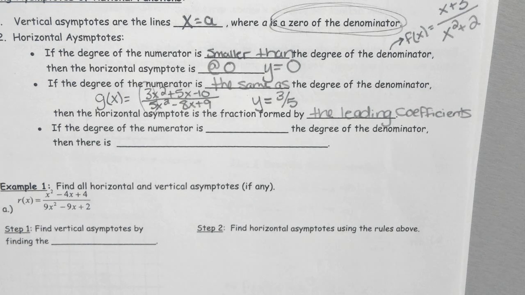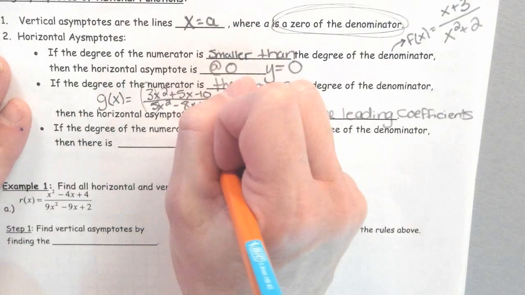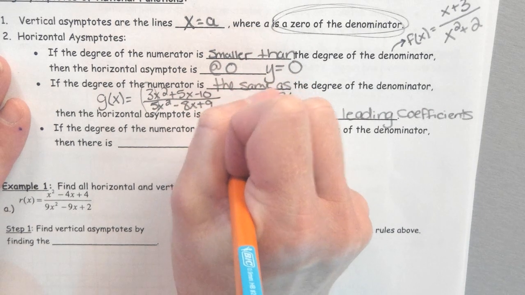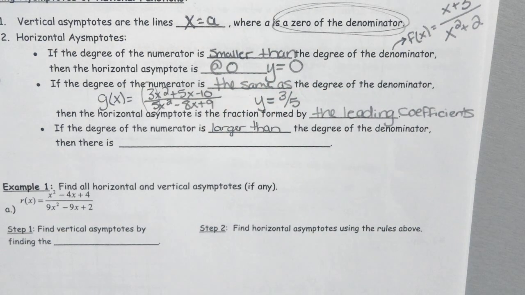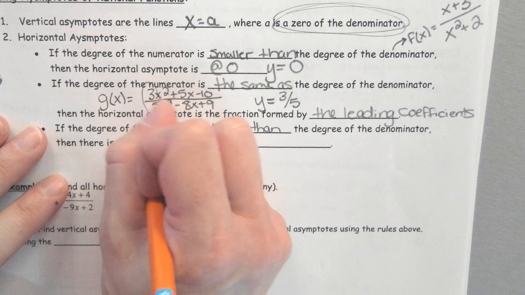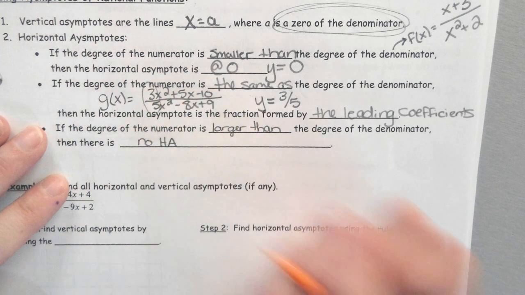And then we've got our last situation. So we're accounting for everything that can happen here. What if the degree of the numerator is larger than the degree of the denominator? If that's the case, then there is no horizontal asymptote.